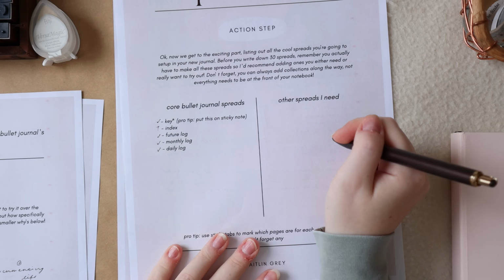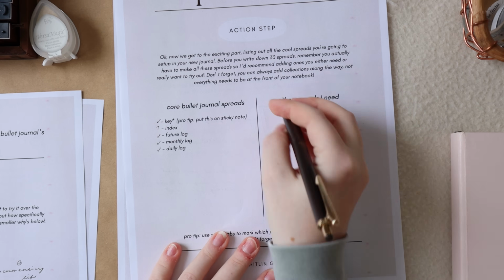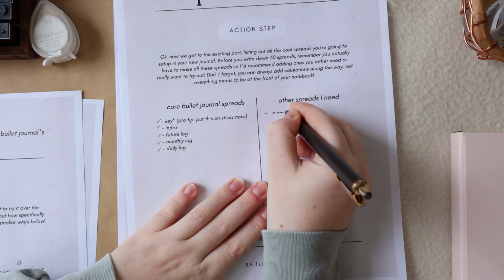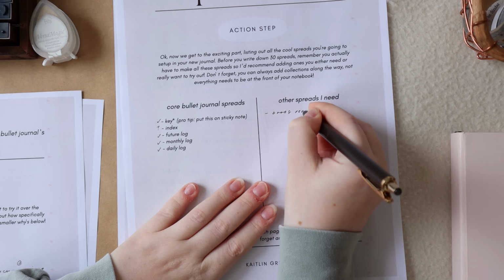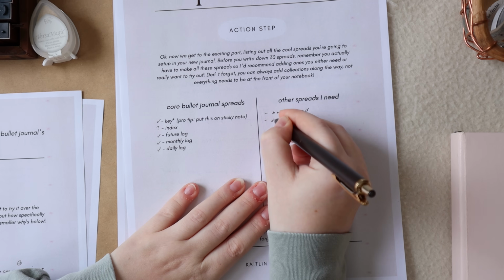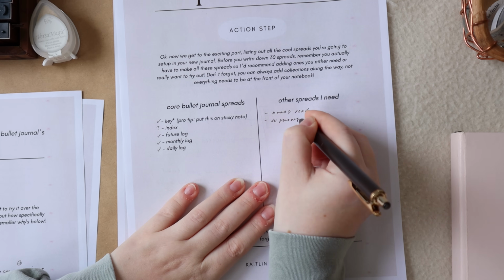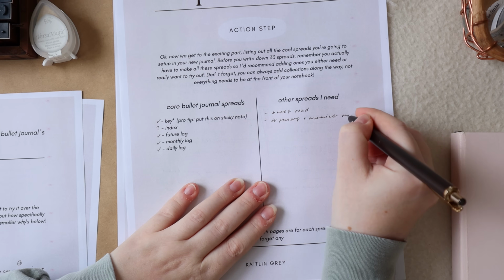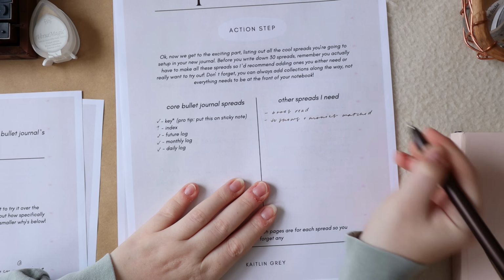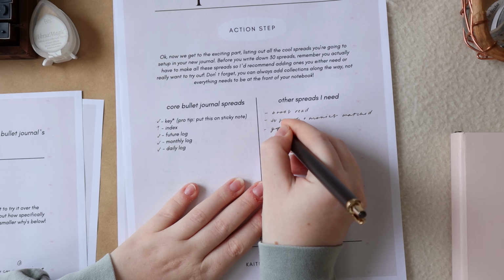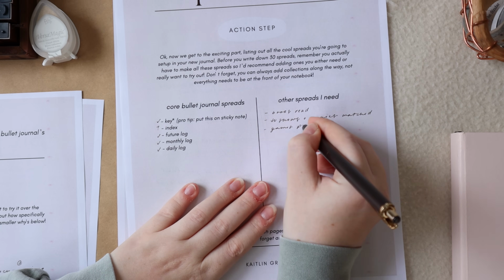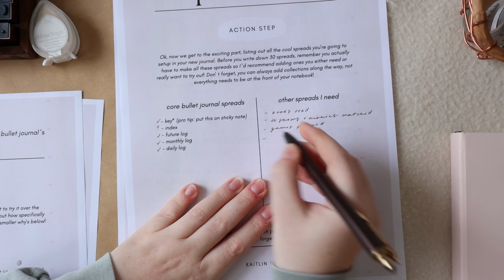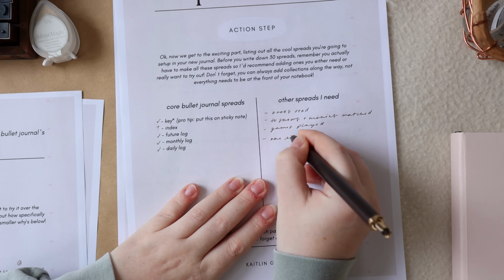In terms of other spreads I need, carrying over from my old bullet journal, I used my book spread a lot, so I'm going to bring that over because I really like having a record of all that stuff that I consumed at the beginning of my journal. So with that, I'll bring over my TV and movies watched, and then my video games that I played, even though most of the time I'm just replaying Breath of the Wild. I also want to bring over my one line a day spreads, which I've been really loving.